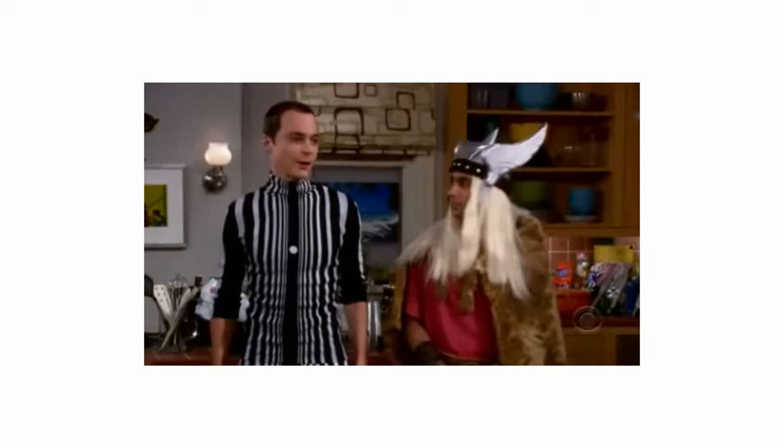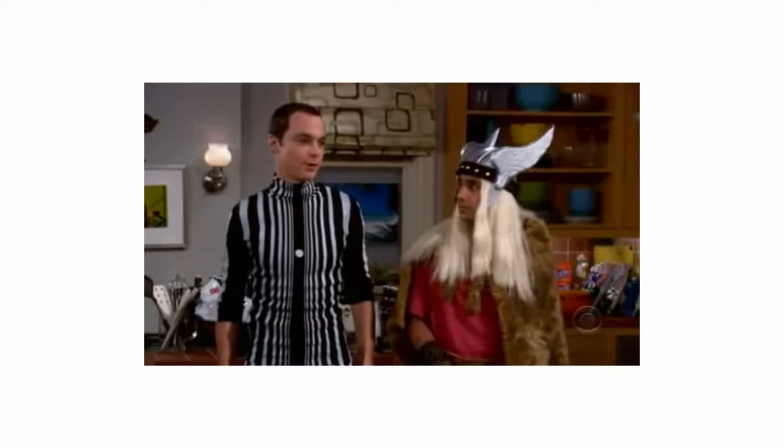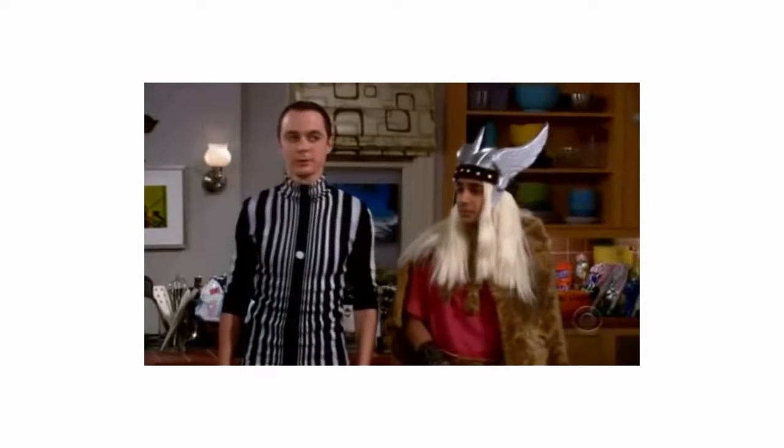The Doppler Effect. In Sheldon's words, it's the apparent change in the frequency of a wave caused by relative motion between the source of the wave and the observer. The Doppler effect is perhaps best explained visually.